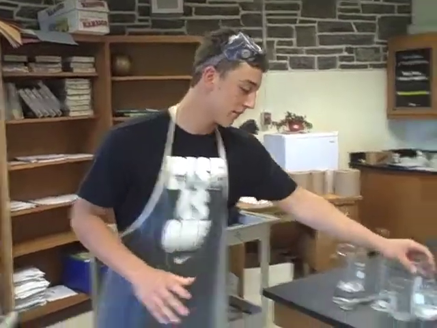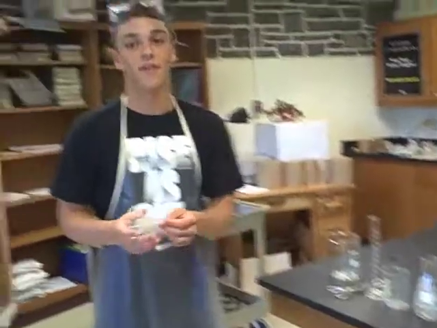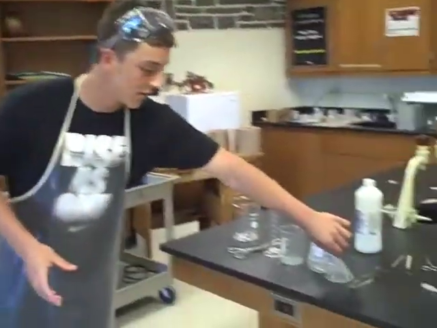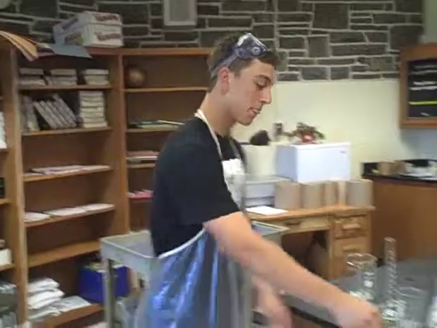The Erlenmeyer flask, which is a container with a neck so it can be held with a clamp. A funnel, which helps to pour liquids. A test tube clamp, which holds the test tubes on the ring stand. And a triple beam balance, which measures the mass of objects.